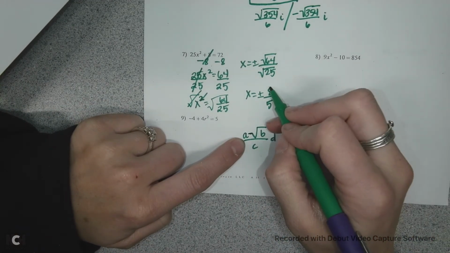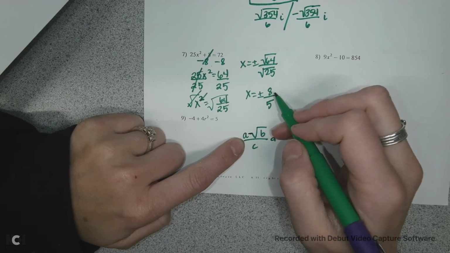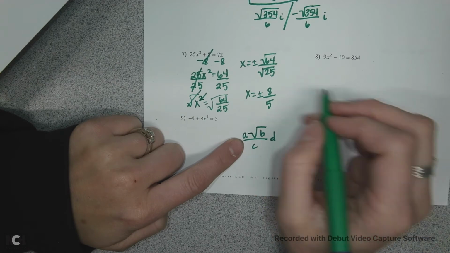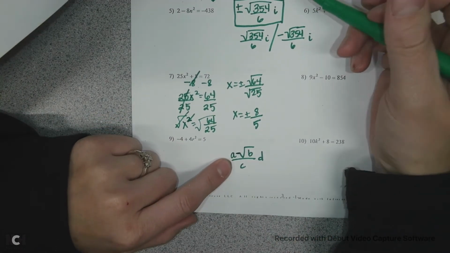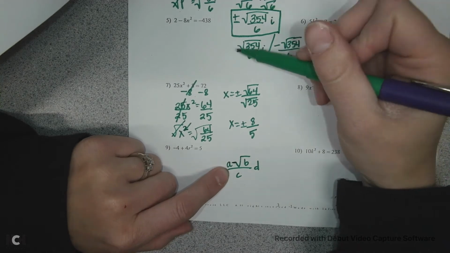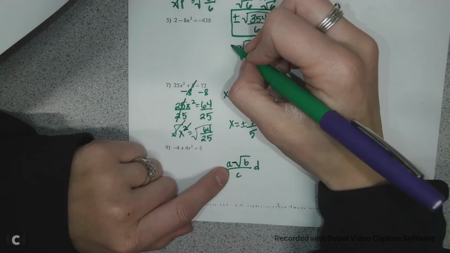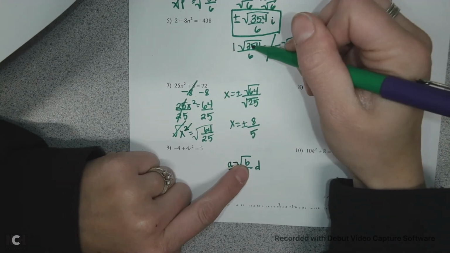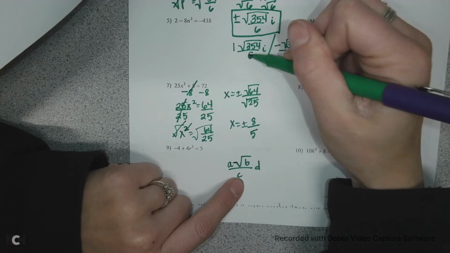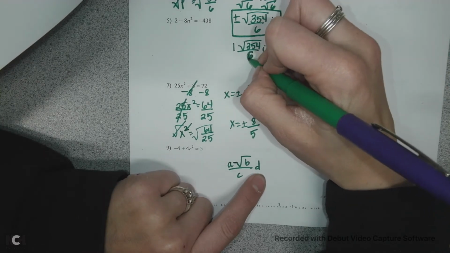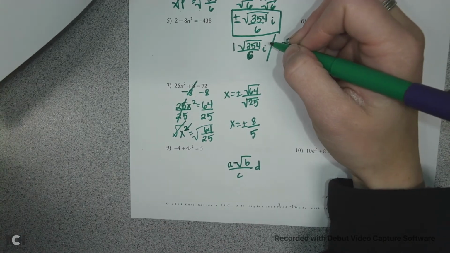Okay, so here you could write it two ways for this problem. This problem isn't the best example. Let's look at this example. So for this guy right here, A, I don't have anything in front, so if I don't have anything in front, it's a 1. B, under my radical, is 354. C is 6, and then D is going to be I. So if you have an I, you put an I in for D. If you don't, you put a 1 in.